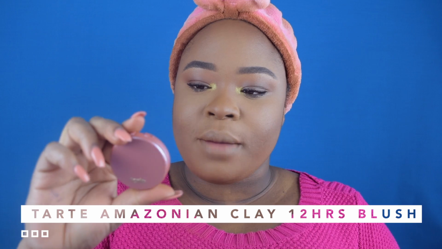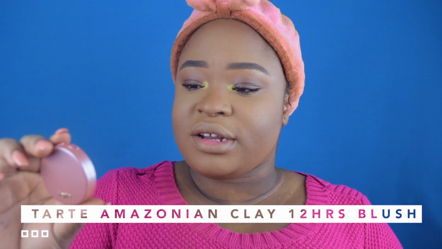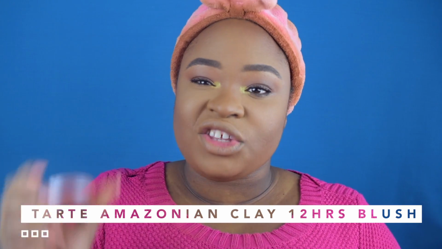So moving on to the blush. For my right hand side, the blush I will be using is from Tarte, the Amazonian Clay 12 Hour Blush in Tipsy, and this costs £25. It's a very light nudie pinkish blush, but not so pink, more of a nudie shade. But when I dab it on my brush, it comes out very pinkish.